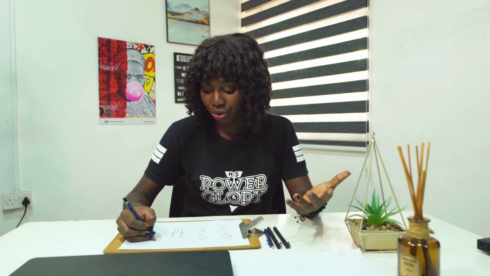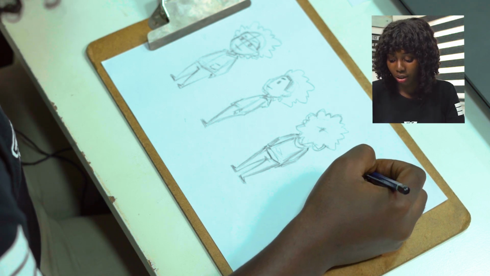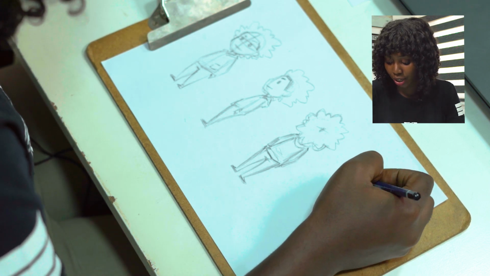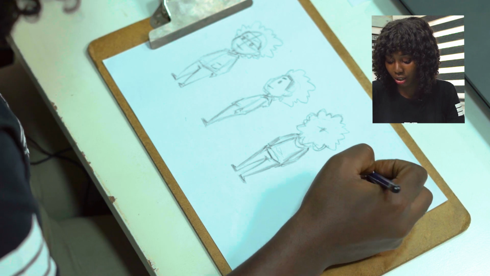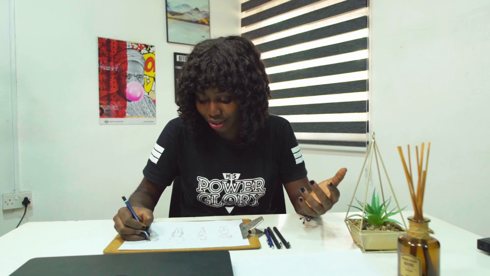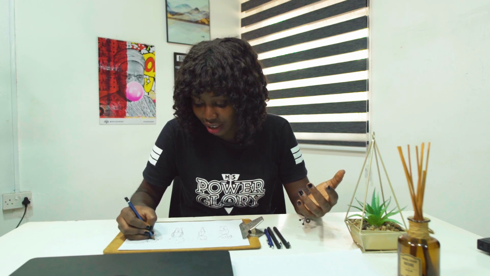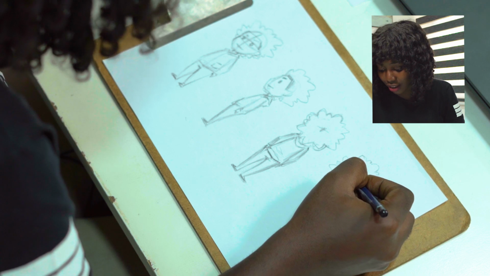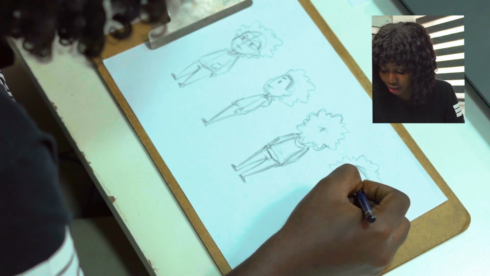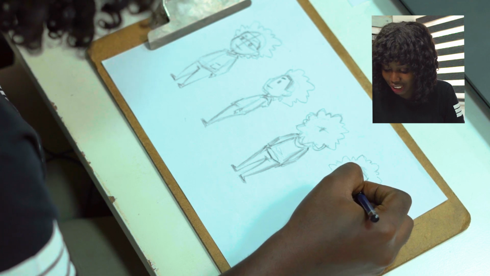Once we're done with the sketches, we go straight up and scan it into the PC, and then put it into software and start with the inking. That's when my tab comes in. Okay, so now I'm almost done with the front view of the character. Almost done with it, and I can't wait to finish it.